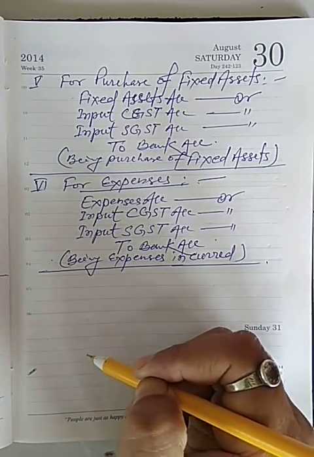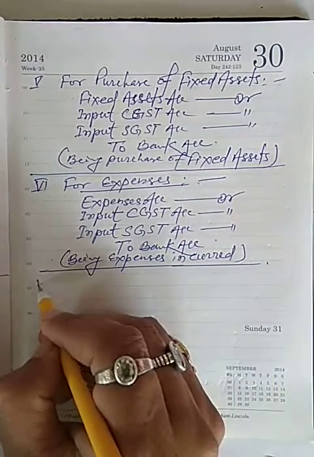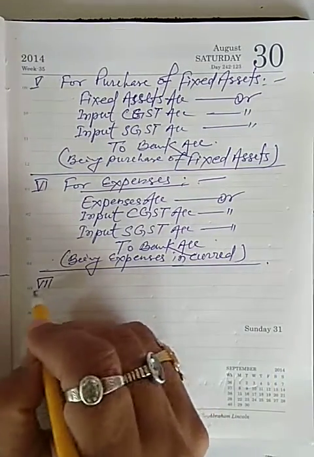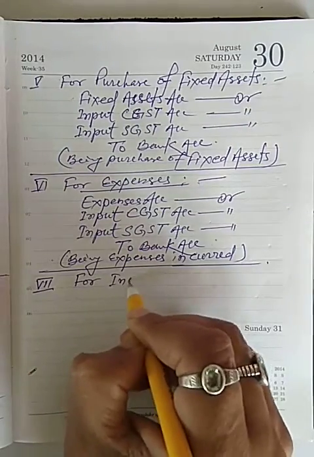Now the next journal entry, number 7, is for income.